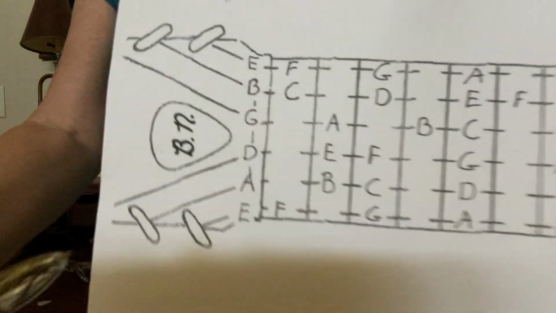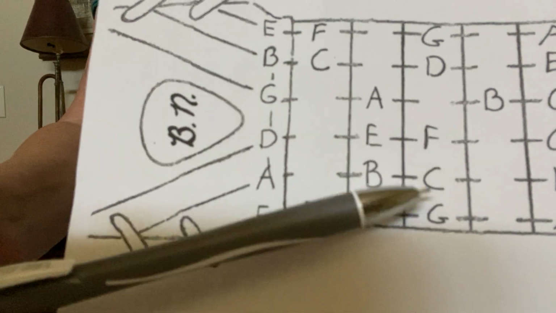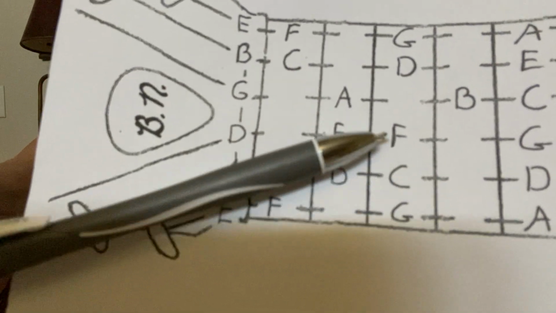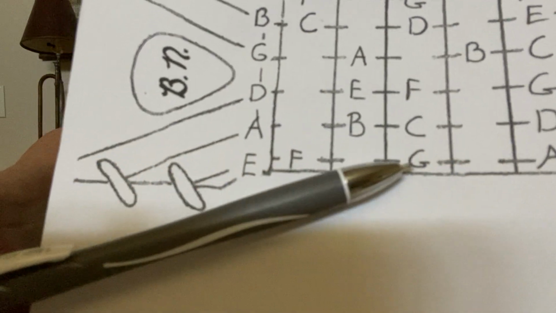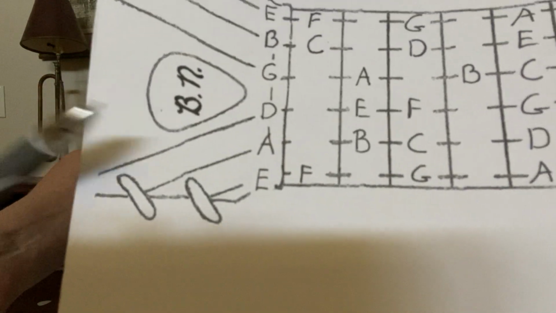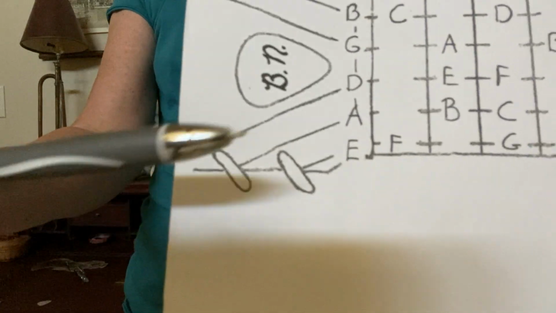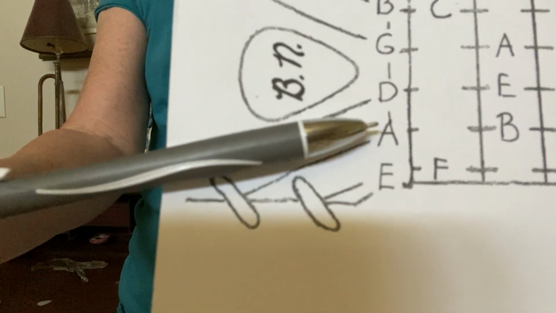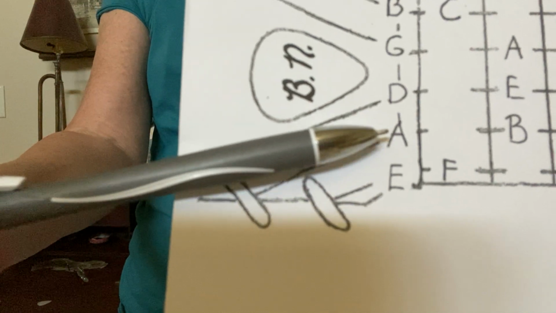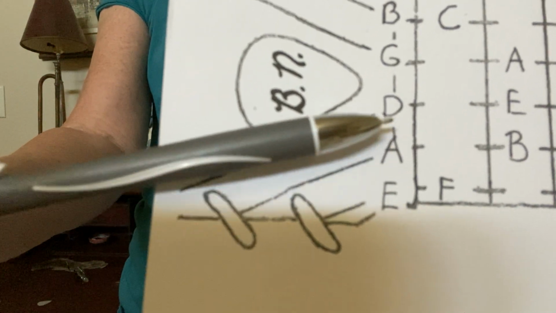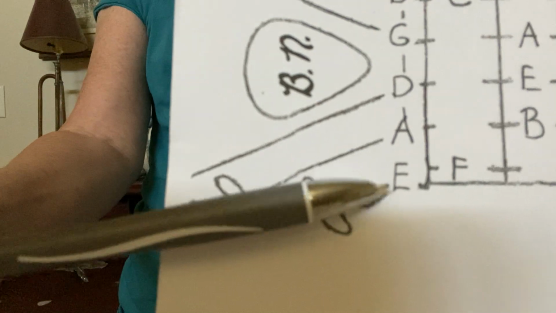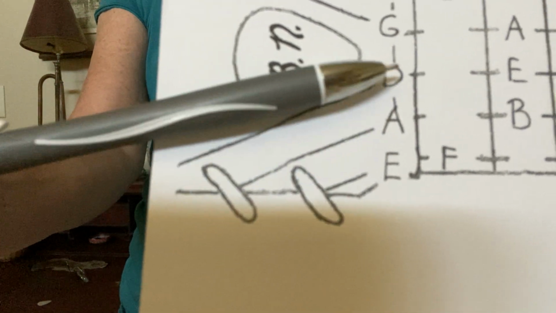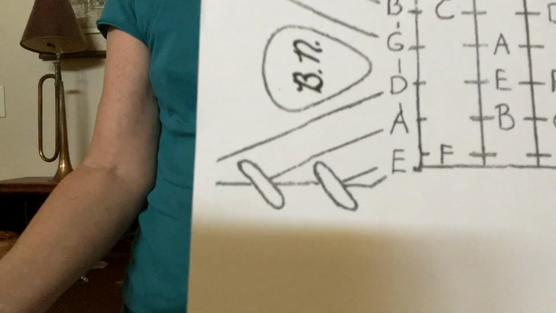But here it is. If I wanted to know my 1, 4, 5 in the key of C, there it is. C, 1, 4, 5: C, F, and G. If I ever forget, it's right there. Let's look over here. What about the key of A? If I want to know what my 1, 4, 5 chord is in the key of A, here's my 1. Go up for 4. Go down for 5. So 1, 4, 5 in the key of A is A, D, and E.